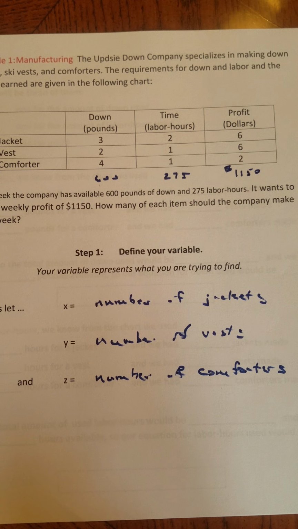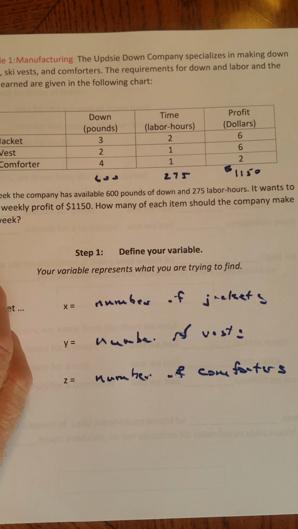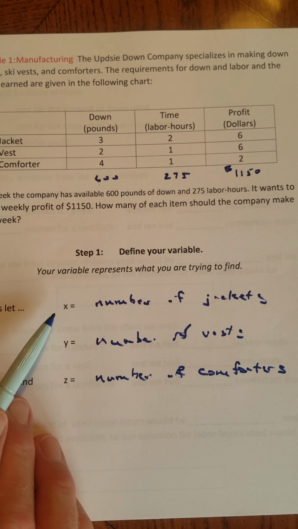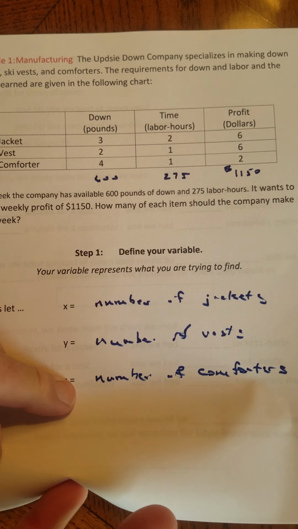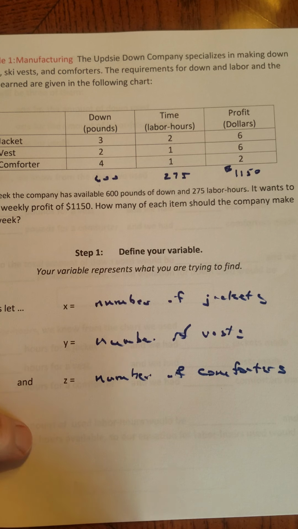And you could use any variables. There's some people that like to say, well, I'm finding jackets, vests, and comforters, so I'm going to use J, V, and C. That doesn't matter. We've gotten the habit of just using x, y, and z all the time, and then it makes a little more sense when you're working your equations. It's probably easier to follow that way too.